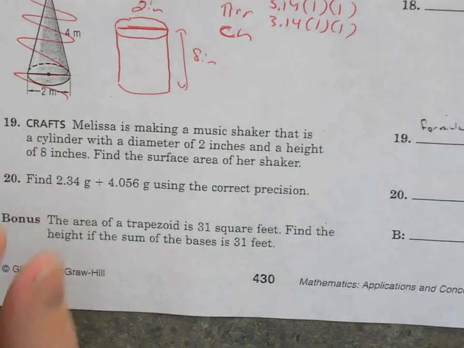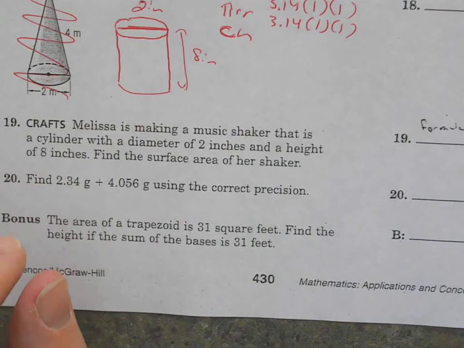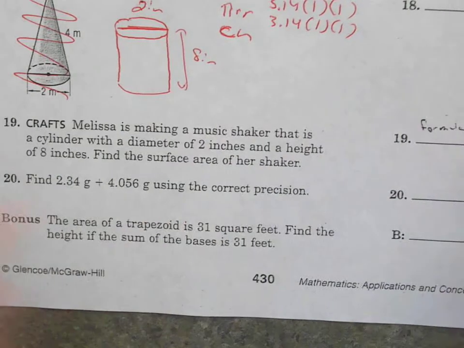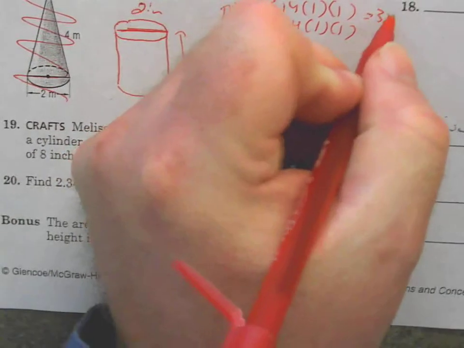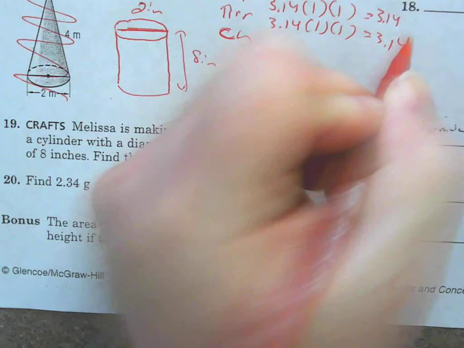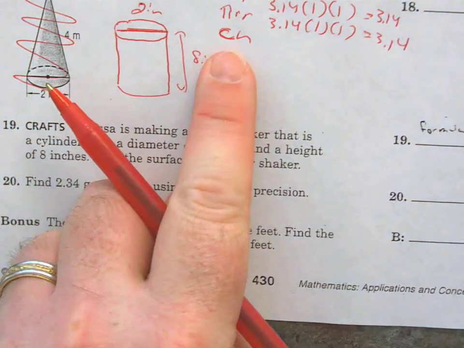People are ending up with different answers because sometimes they round inside the problem. No, leave 3.14 as what you have here. Don't round it until the very final answer. I have an answer of 3.14 square inches over here.